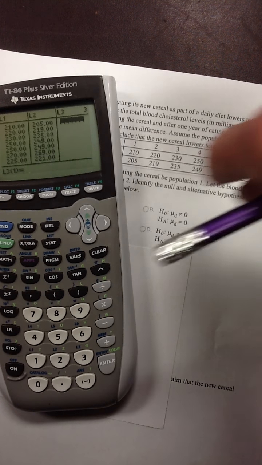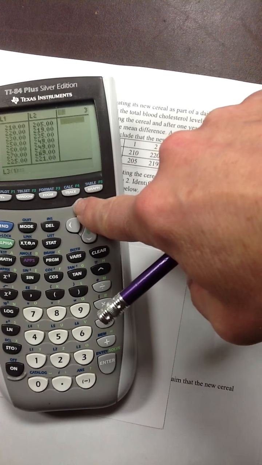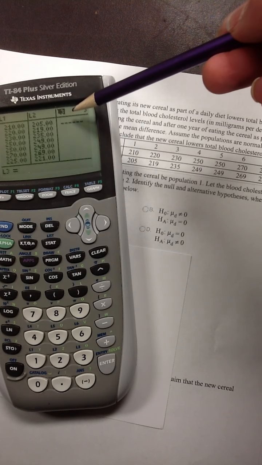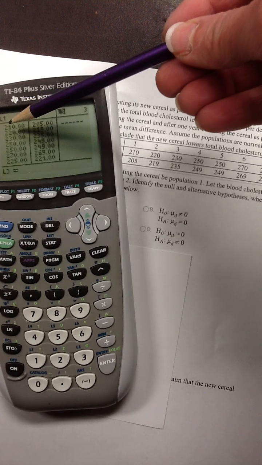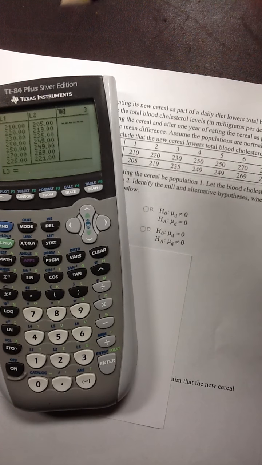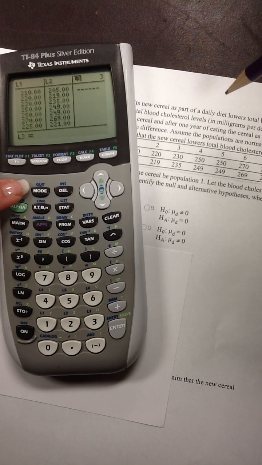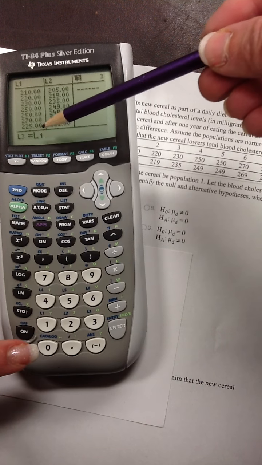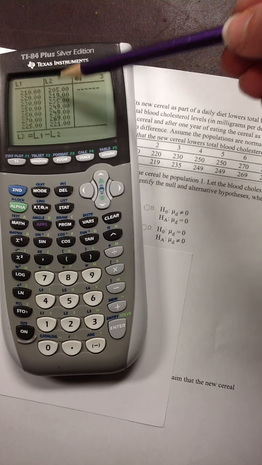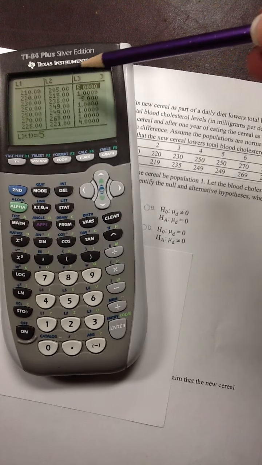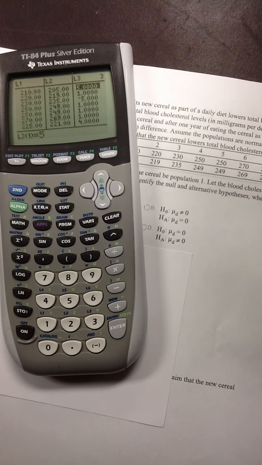Since we are looking for the mean difference, I'm going to go into list 3. Now, when I go into list 3, I have to up arrow and highlight L3. What I want to do now is have my calculator put in a formula. I want to find the difference between list 1 and list 2. So I'm going to hit second and L1. Notice it pops it in down here in the bottom, minus second and L2. So L1 minus L2, and then I'm going to hit enter, and it automatically puts in every difference, L1 minus L2, and pops it into L3.